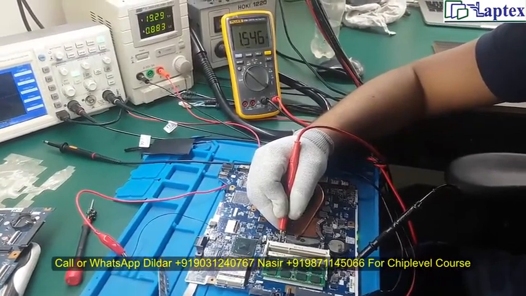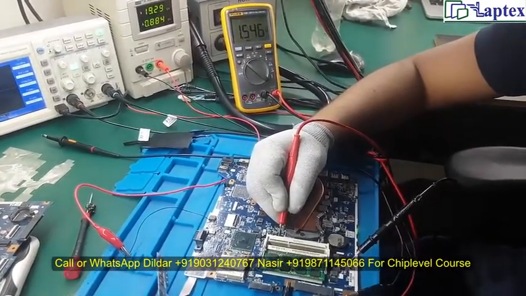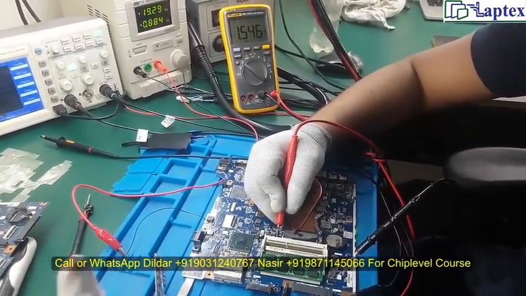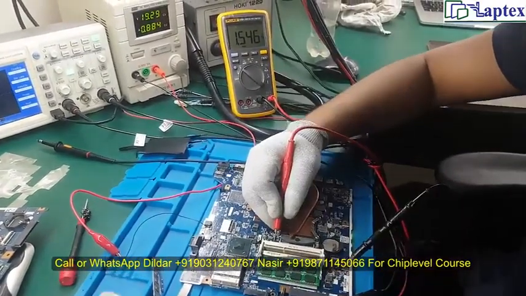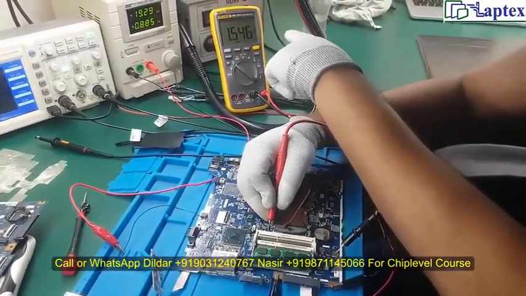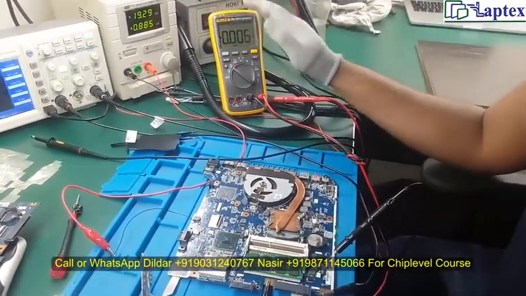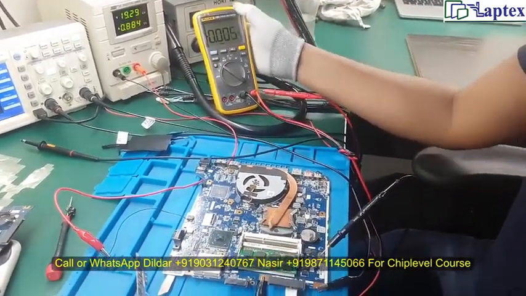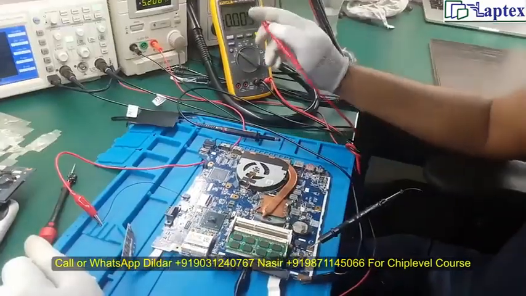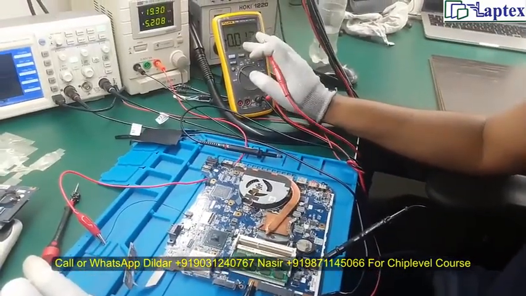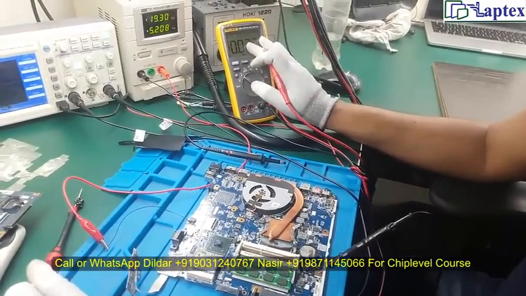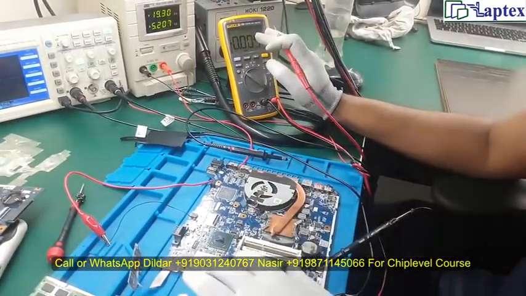This is the sequence of the resets given in the theoretical class. Now this is not the reset, it is just a voltage which is carrying the reset signal, but the carried signal cannot be found on the multimeter. That is why I won't suggest you check the signal with a multimeter.